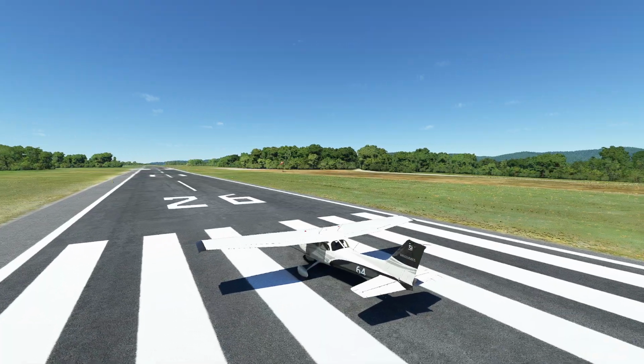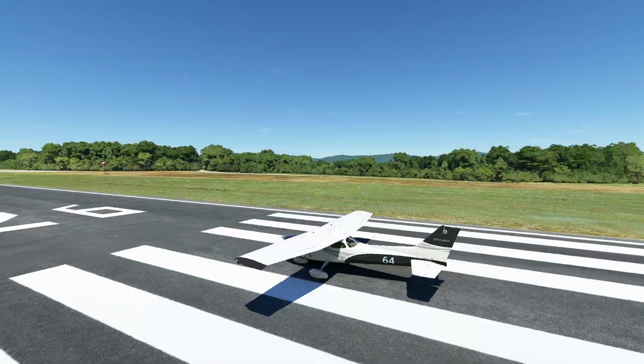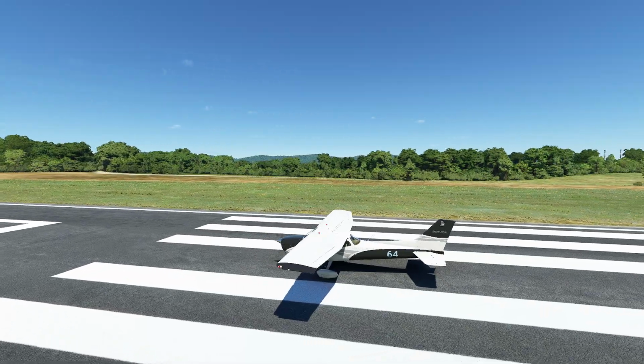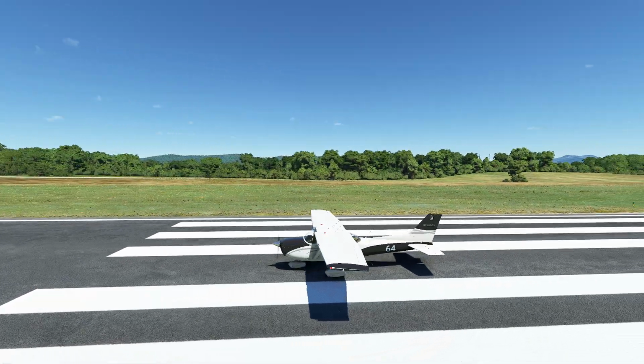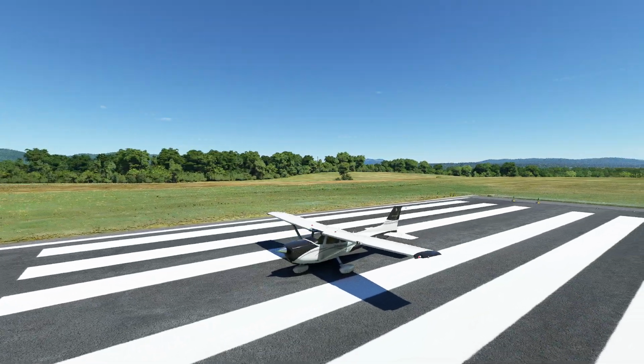Hello everyone, in today's video we're going to be taking a look at landing in turbulence, especially with small aircraft. Now for those of you not familiar with turbulence, there's a lot of different causes of turbulence. At the very least, you have things where winds are changing speeds. Of course, you can also get turbulence from strong updrafts.